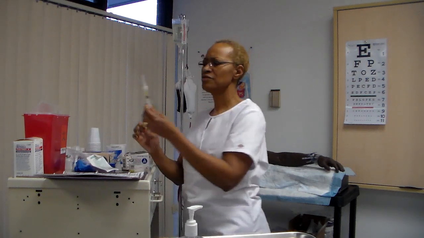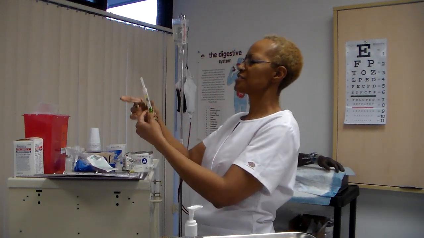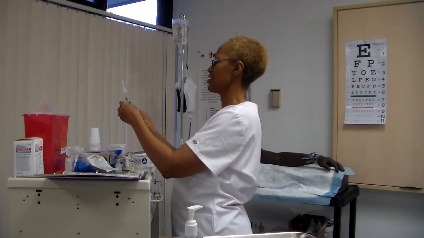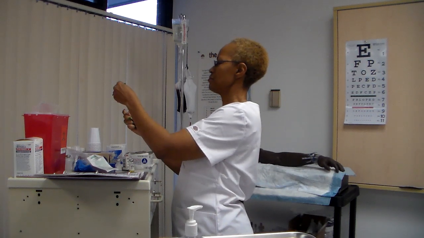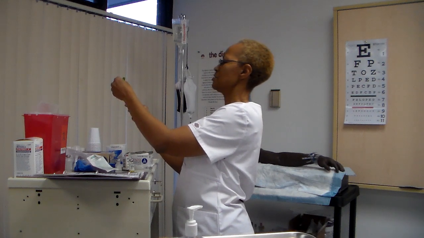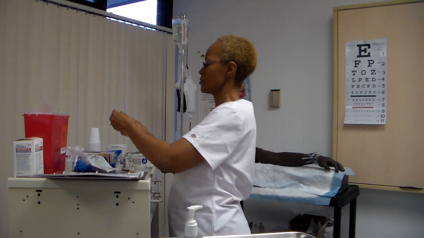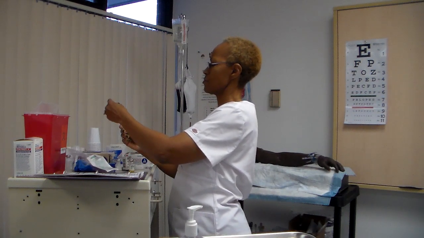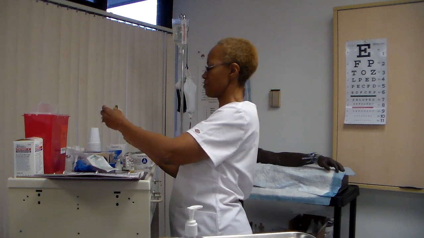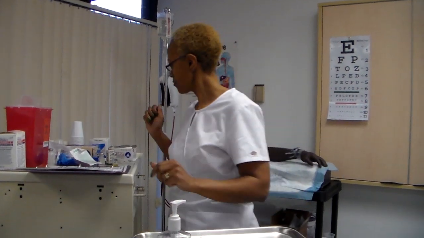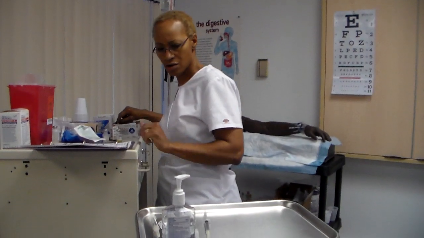Draw my medication up that I'm going to be administering. This is interesting. I don't know if you can see this, but this is a needle protector that just slides up over the needle. You'll see when I get ready, after I give the injection. Okay, make sure I have the right amount. I'm going to take in my medication. Alcohol.